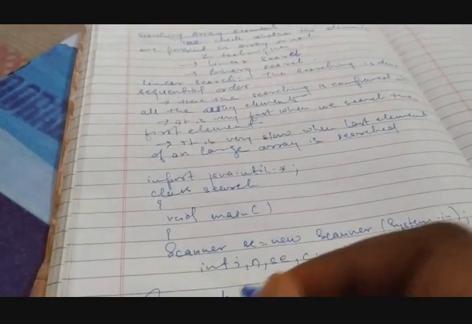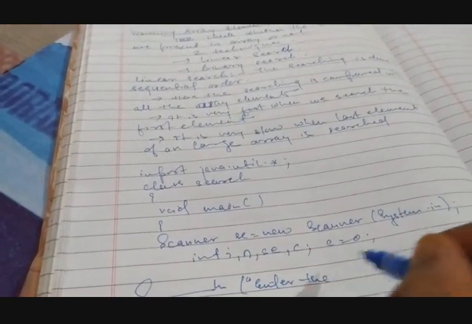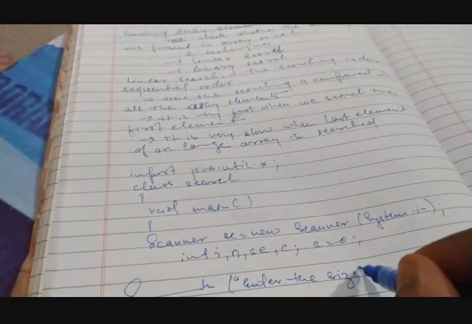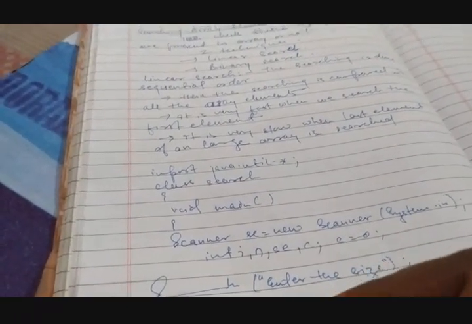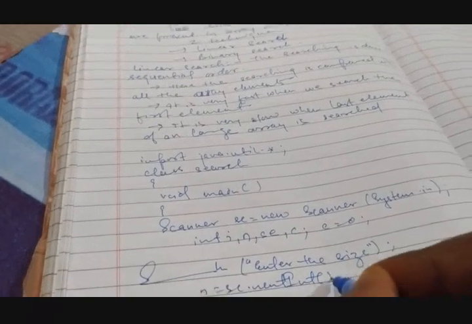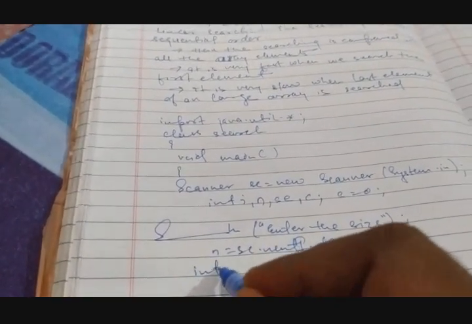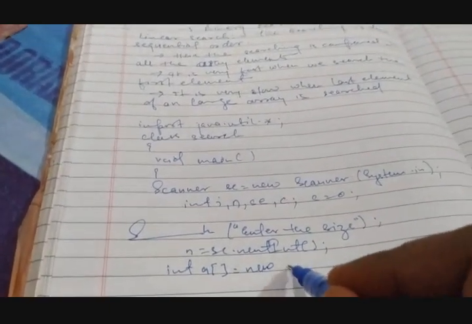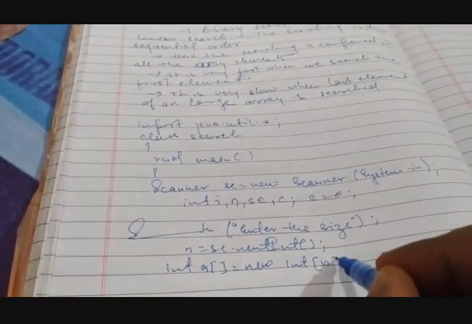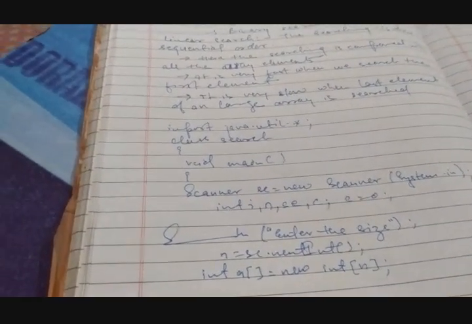So print, enter the size. Now n equals to sc.nextInt() method, then create an array. int a array equals to new int n. So you have created an array n.